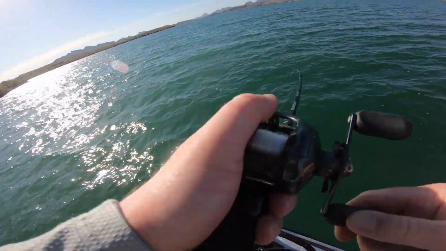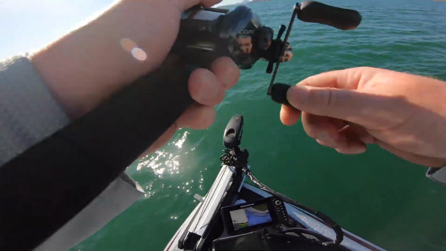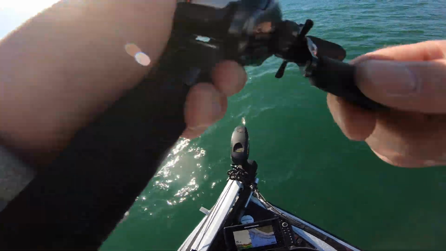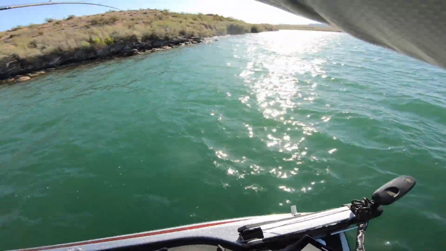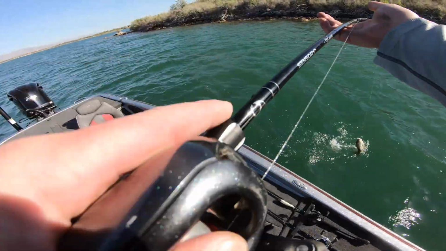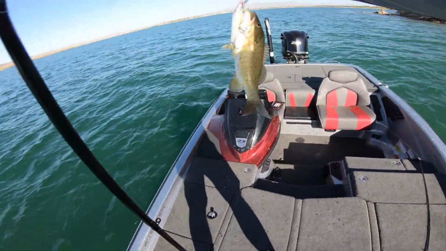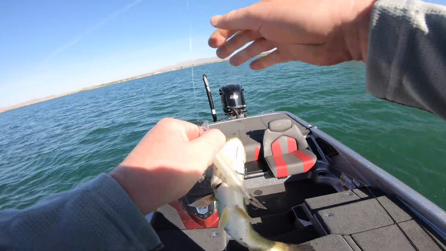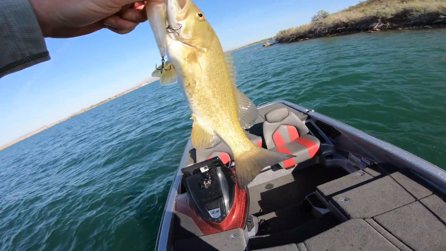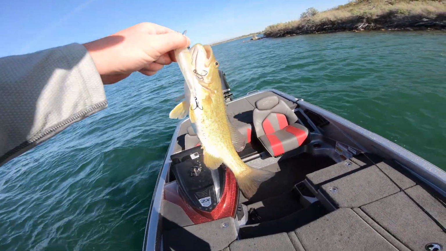There's one. Little one on the jerkbait. Little smallie on the jerkbait. Little guy, pretty cool though. Pretty fun.